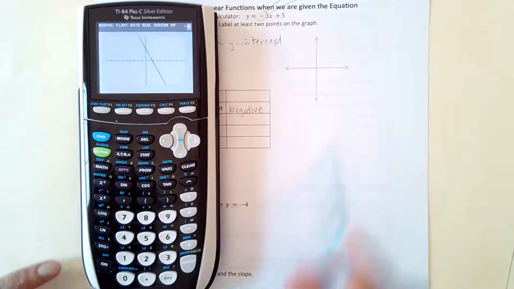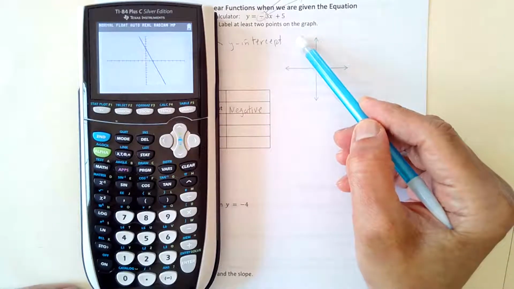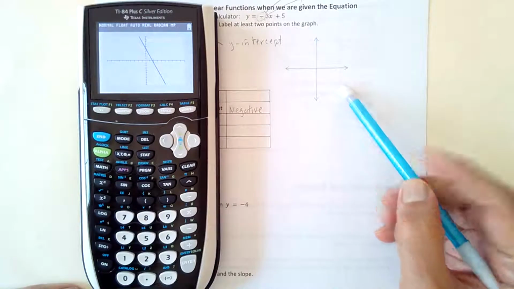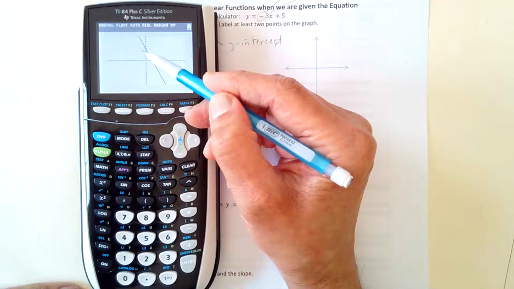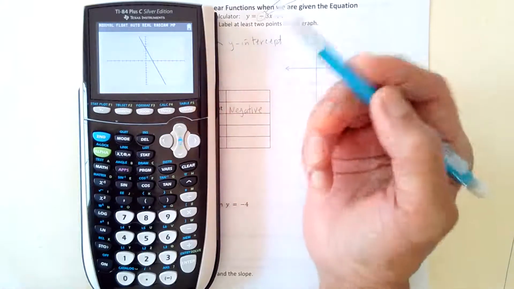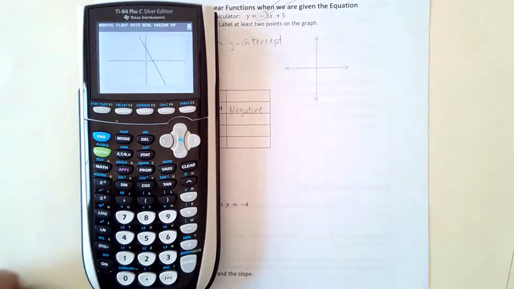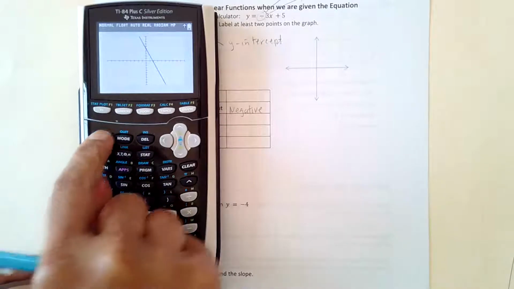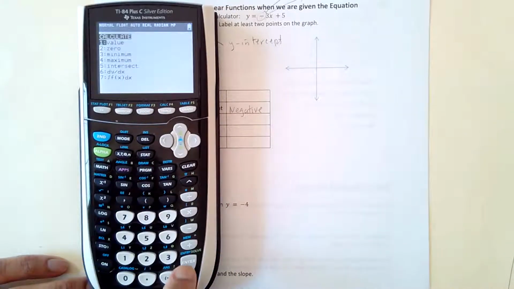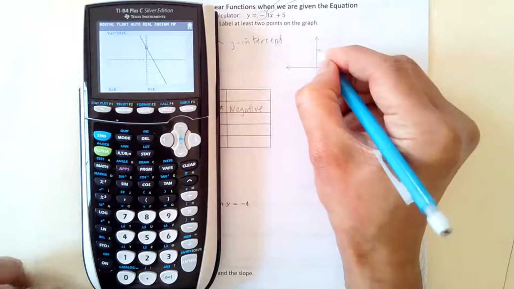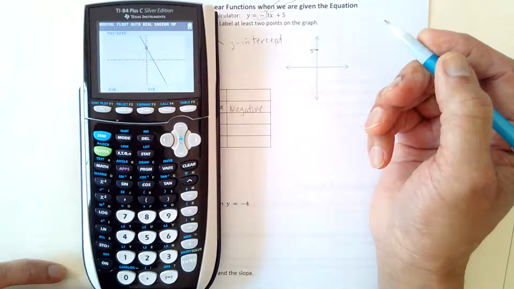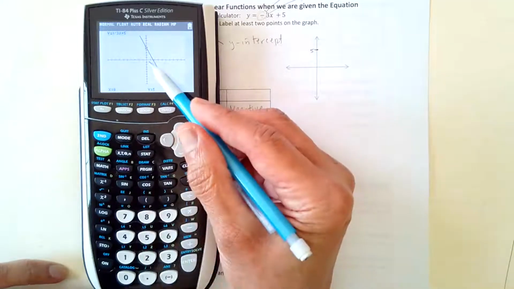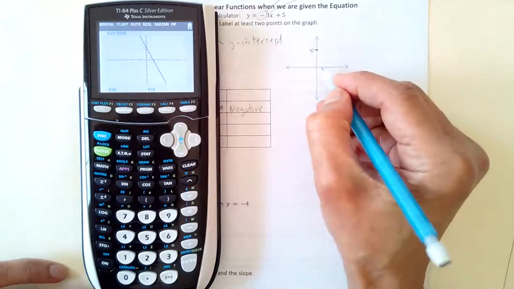Notice it's a negative slope, so it's going from quadrant 2 to quadrant 4. And it crosses the y-axis at, now we can read it off, but we'll find it using our second trace button. Value, we let x be 0, y is 5. So now here this is 5. Now we need to find our x-intercept. So where it crosses the x-axis here.